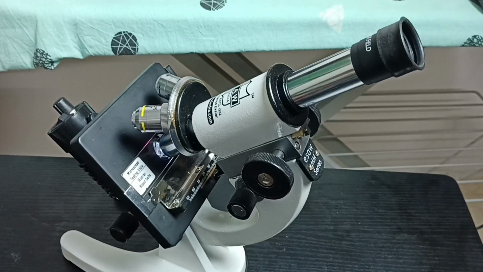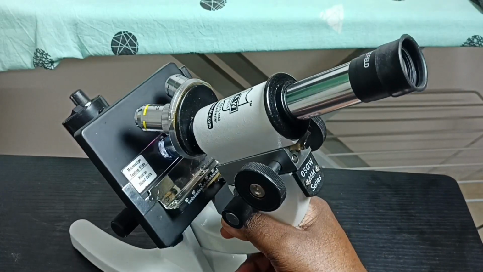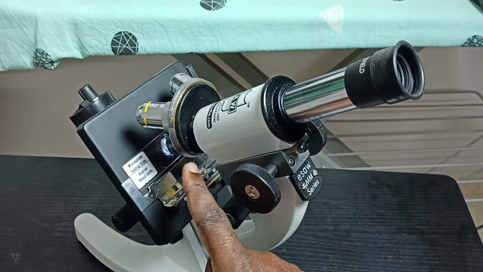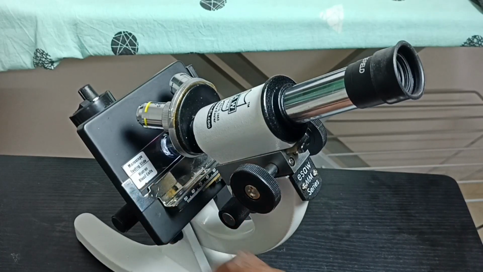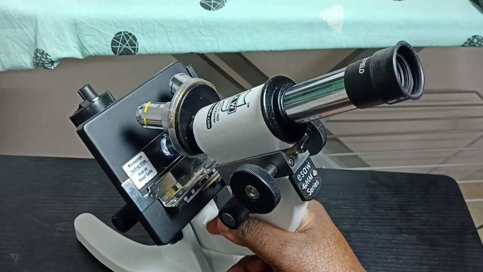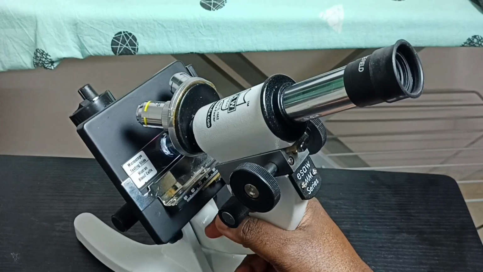Hi friends, this video shows how to capture a picture of the object using a mobile phone. So here you can see I have placed this testing slide on this microscope. Here I am using this human blood cells testing slide. So I already placed this testing slide here on the microscope.